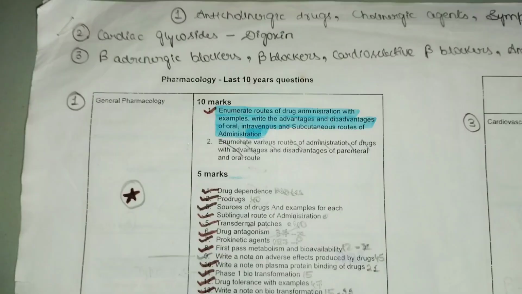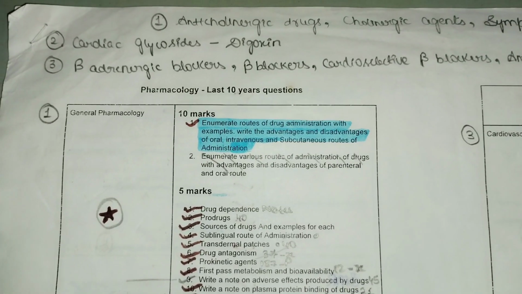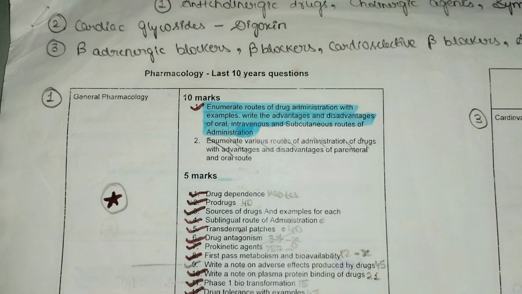So let's begin. To begin with, let's start with the first chapter, that is General Pharmacology. In this, the important 10-mark question is: enumerate routes of drug administration with examples. Write the advantages and disadvantages of oral, IV and subcutaneous routes of administration. Yes, this is the only 10-mark question in this chapter, but in addition to this, you have to read about various other routes of administration in detail.